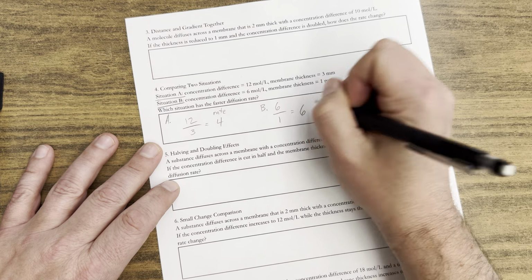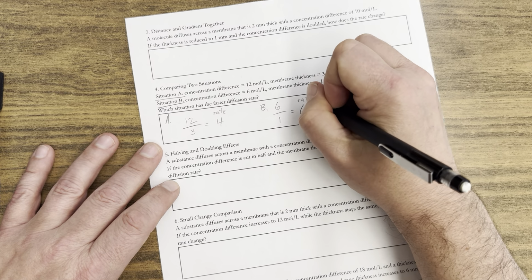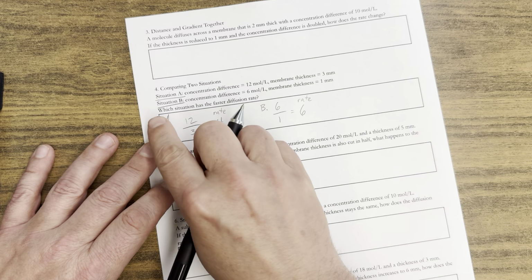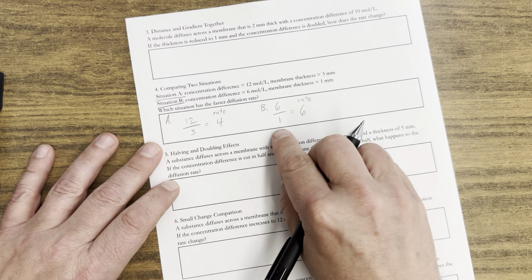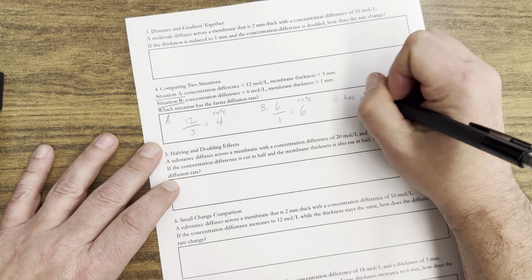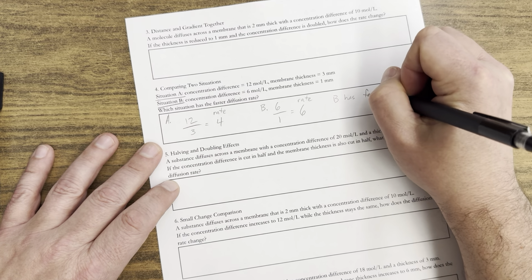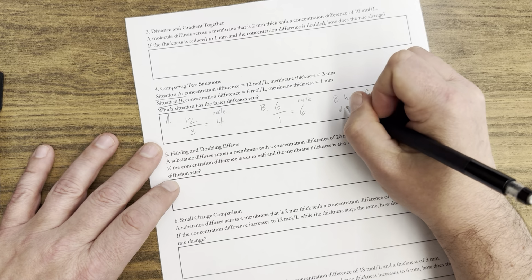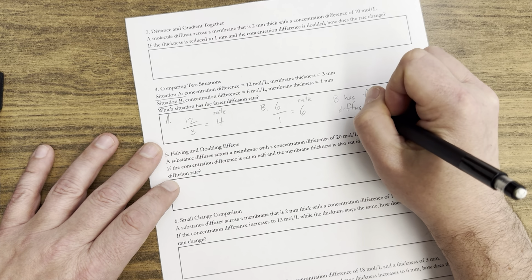So that is 6. So which situation has the faster diffusion rate? That would be 6. So B has a faster diffusion rate.